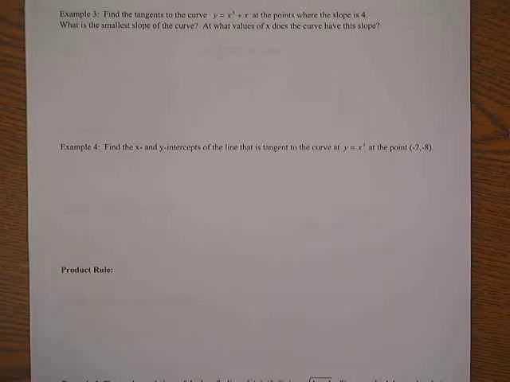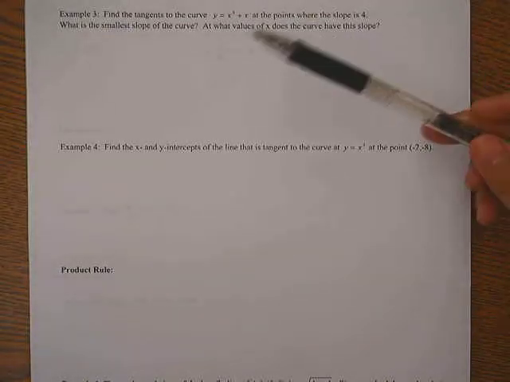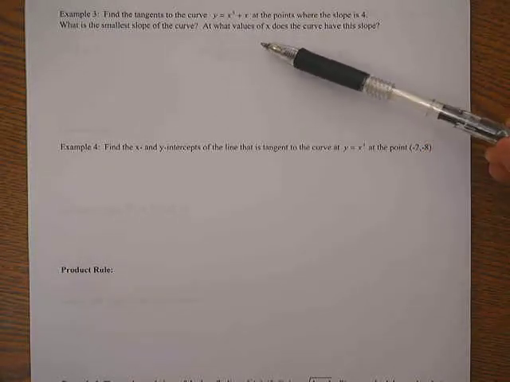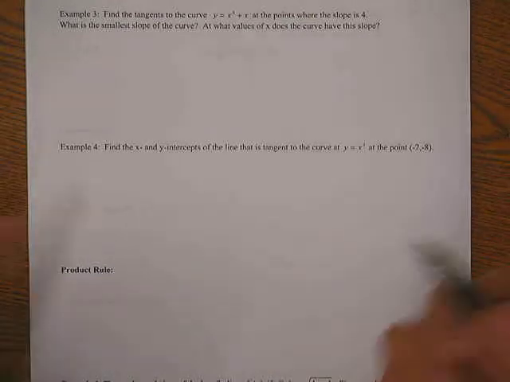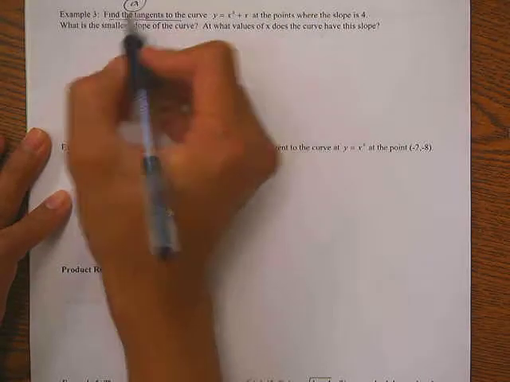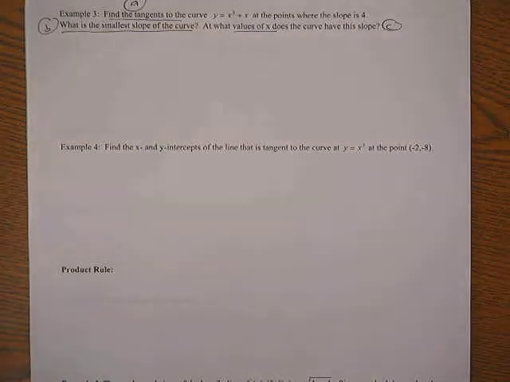Example 3 says find the tangent to the curve y equals x to the third plus x at the point where the slope is 4. So it's giving us the slope. What is the smallest slope of the curve? And what values of x does the curve have this slope? If you look at this, there's a couple of things. It says find the tangent, so let's call this part A. What is the smallest slope? Let's call this part B. And what are all the values of x? Let's call it part C, so that I can write it in a way that is neat and organized.